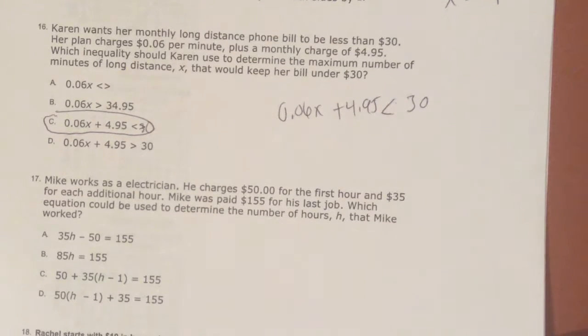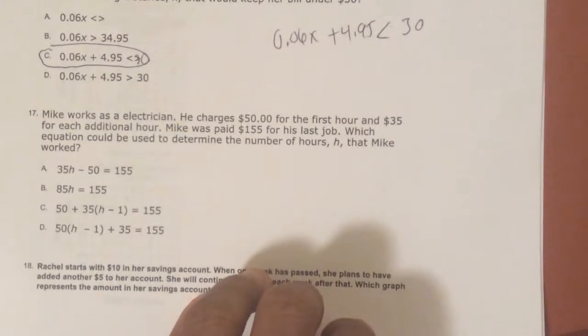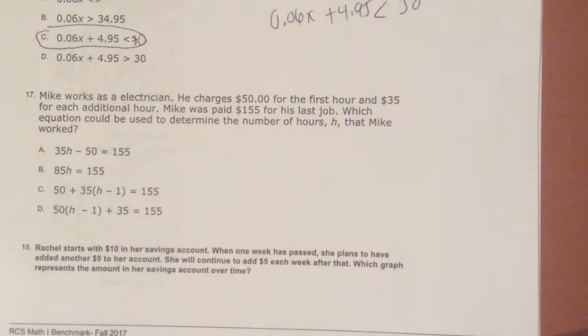Okay, moving on. Number 17. Mike works as an electrician. He charges $50 for the first hour and $35 for each additional hour. Mike was paid $155 for his last job. Which equation could be used to determine the number of hours that Mike worked?